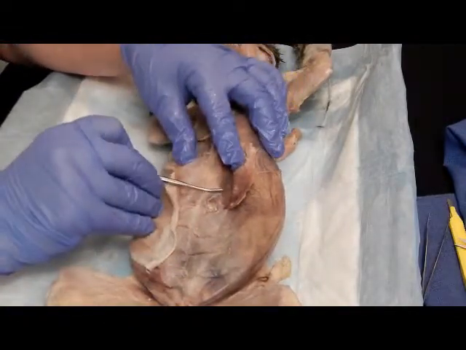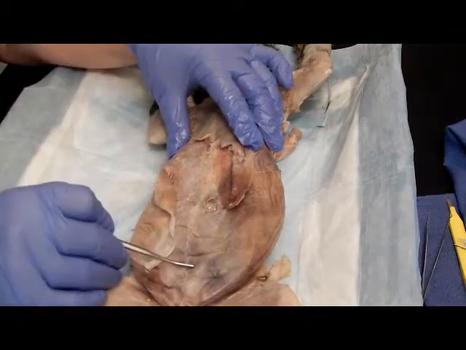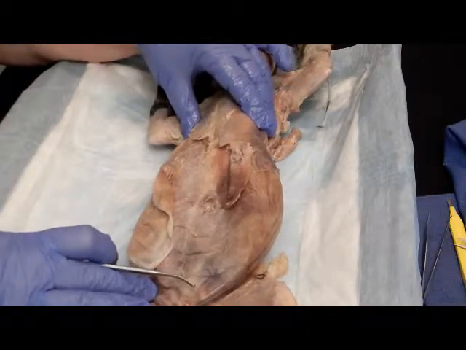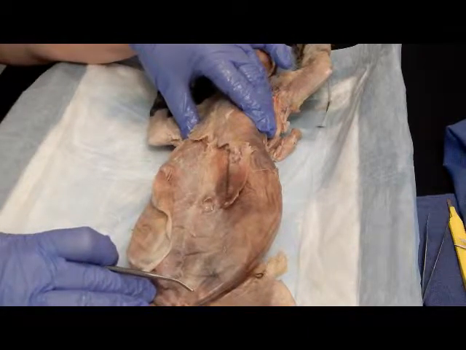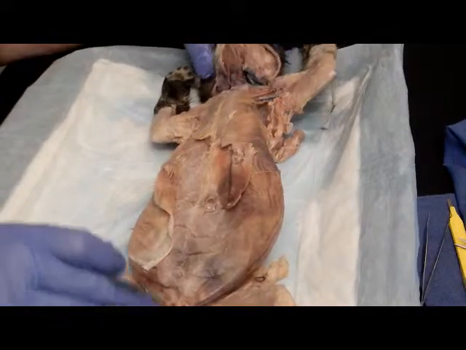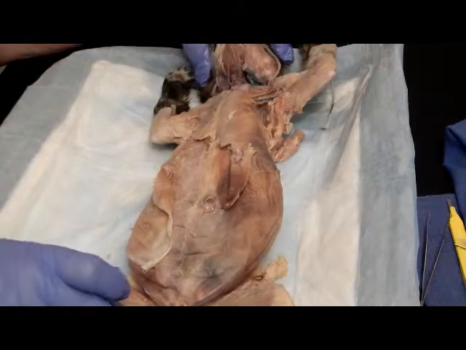The transverse abdominis runs perpendicular to the midline, and its origin is the inguinal ligament, lumbar fascia, cartilages of the last 6 ribs, and the iliac crest. Its insertion is the linea alba and pubic crest, and it compresses abdominal contents.